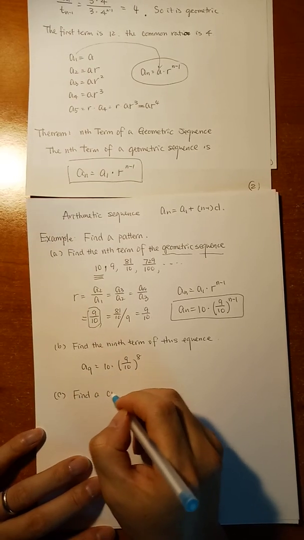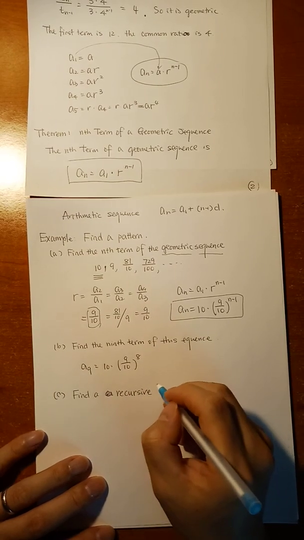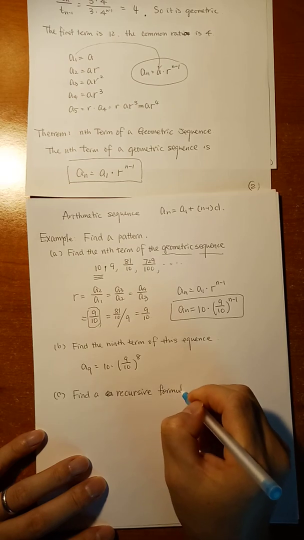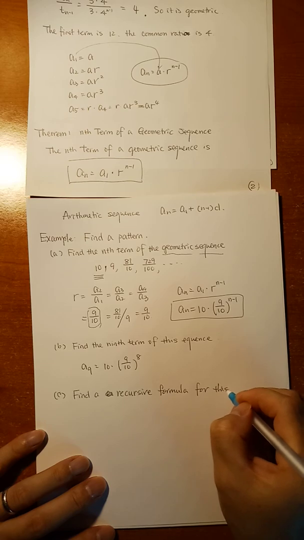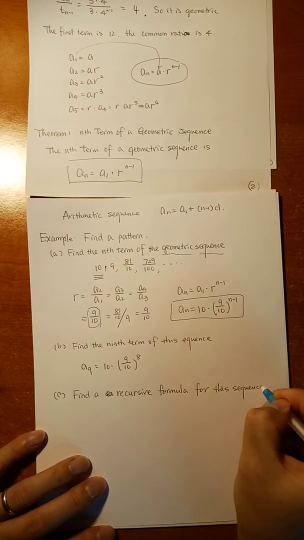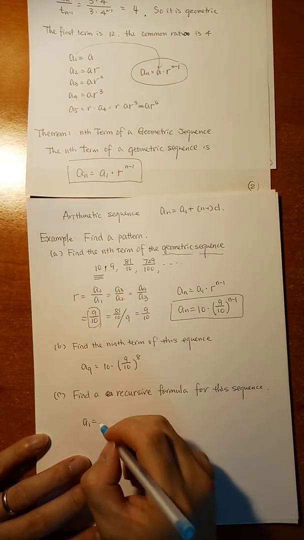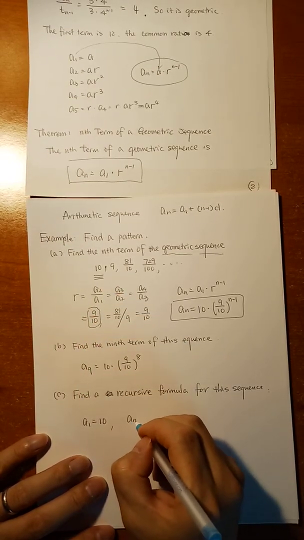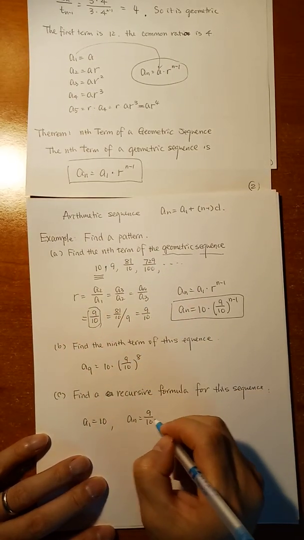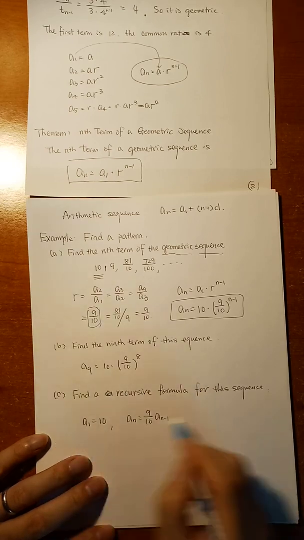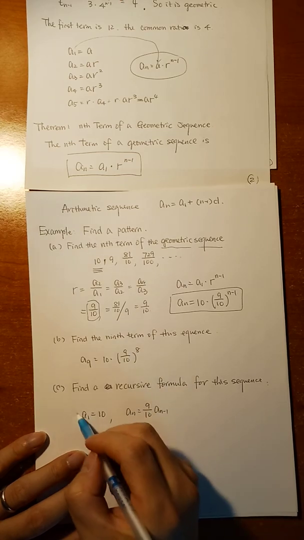Find a recursive formula for this sequence. Recursive formula, you name the first term. First term is 10. And then you get a sub n is equal to R a sub n minus 1. R is 9 over 10, so a sub n is 9 over 10 times a sub n minus 1. So this is one recursive formula. This is the answer.